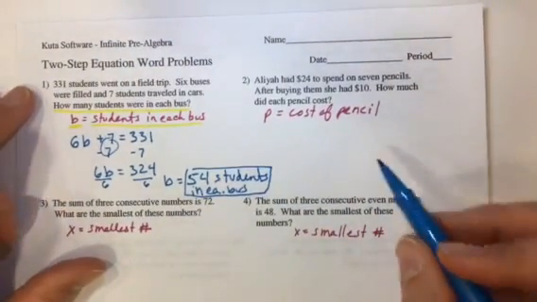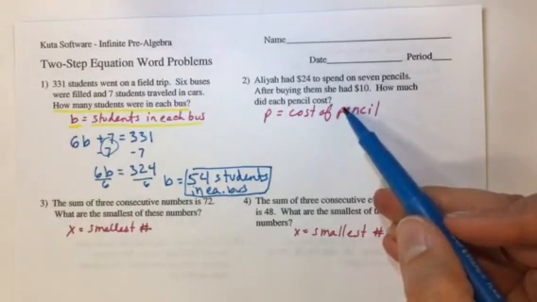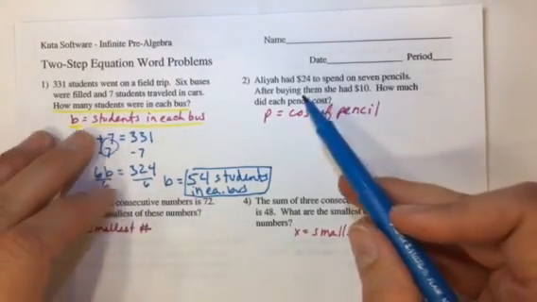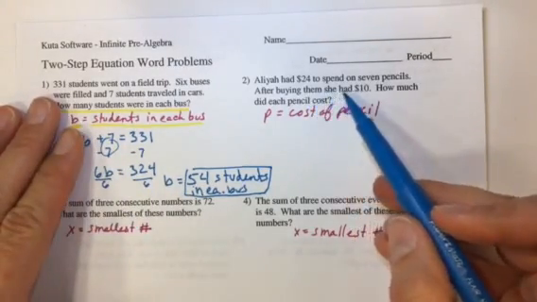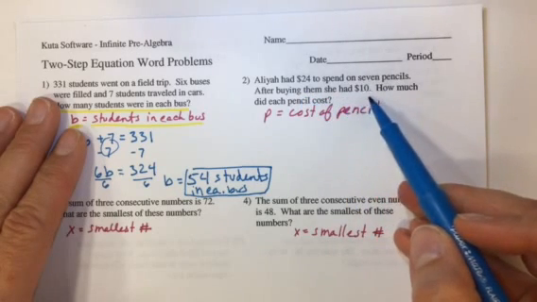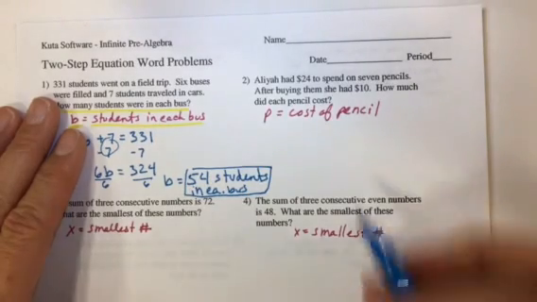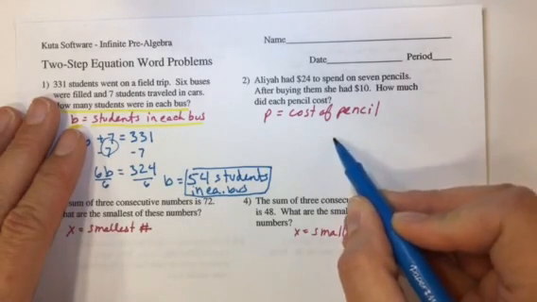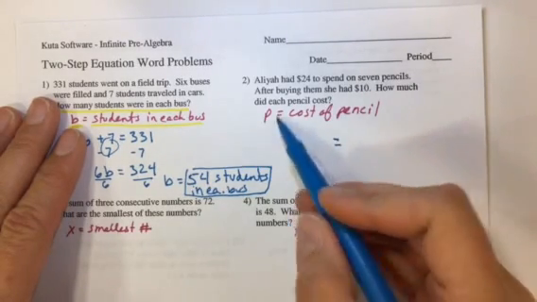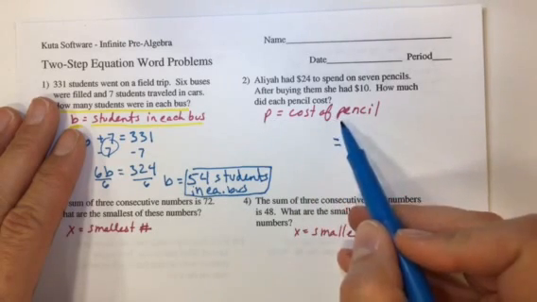Number 2, they're going to want to know how much each pencil cost when Aaliyah had $24 to spend on 7 pencils. After buying them, she had $10. So how much did each pencil cost? Well, we don't know how much the pencils cost, so we're going to say P is the cost of a pencil.